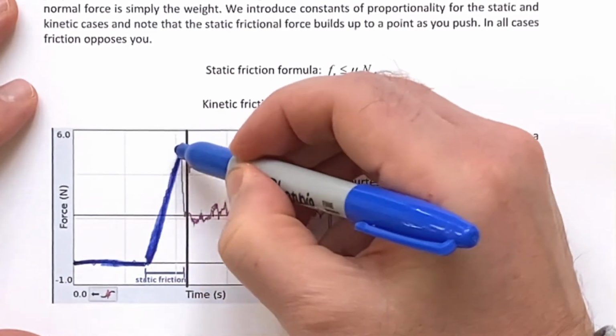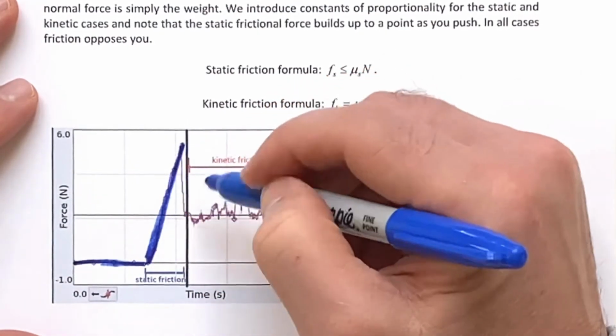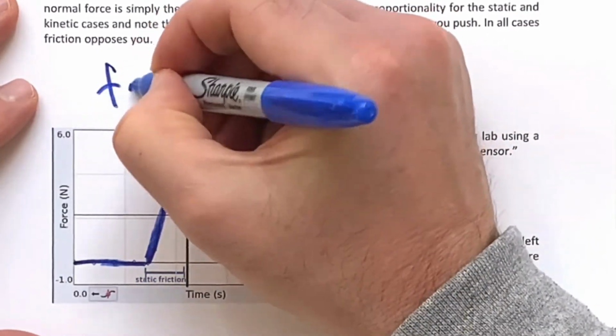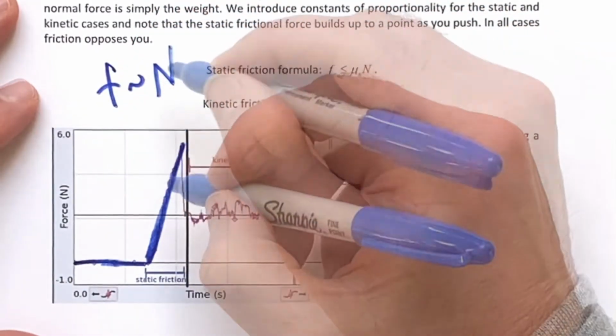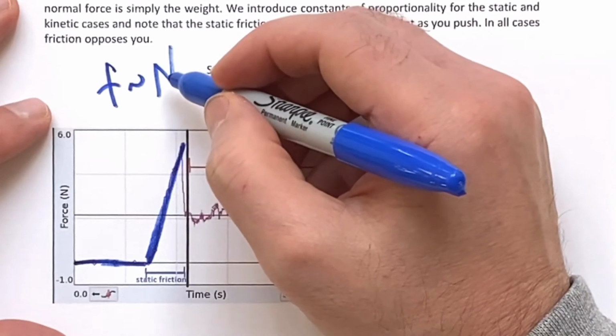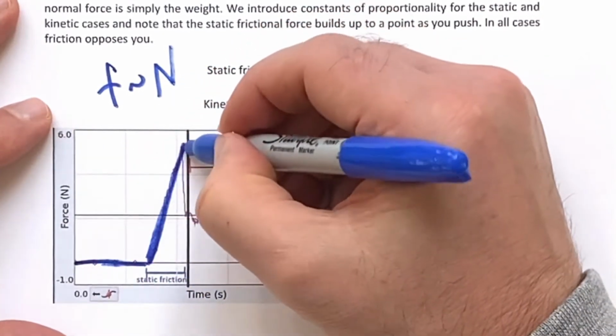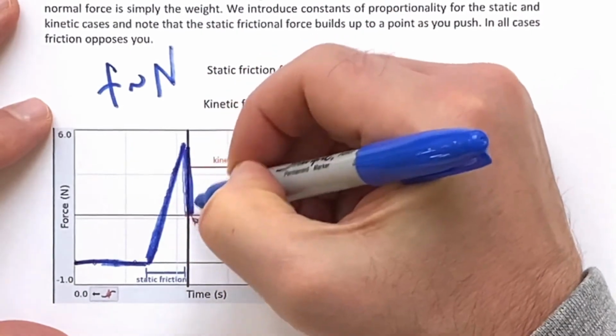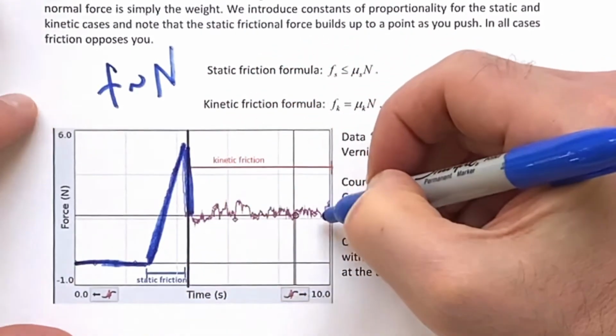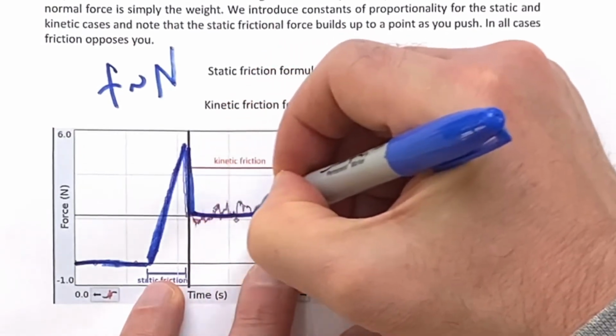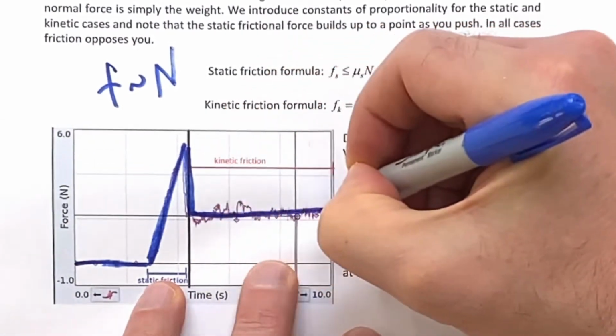So that means as you increase, in other words, it's proportional to the normal force. So the force in newtons that you've applied, and then you see it drops down. And then real life data is a little complicated, but pretty much approximately constant.